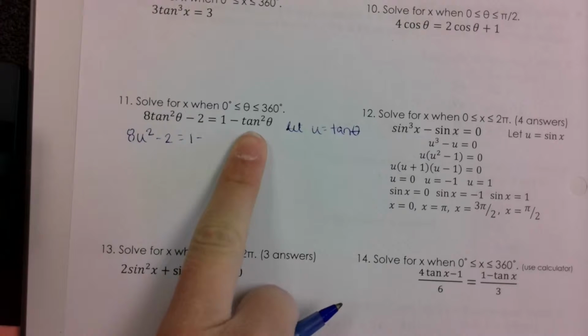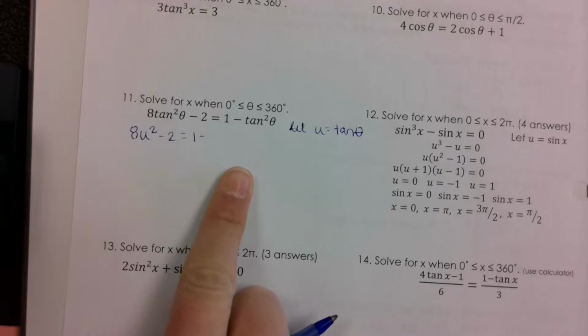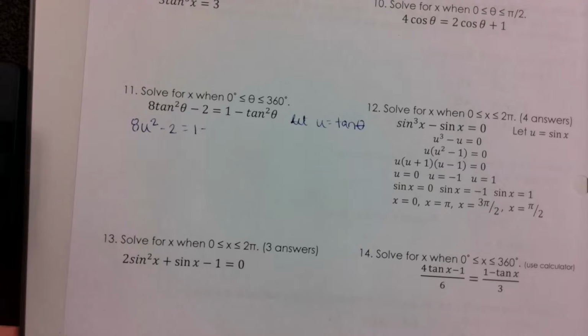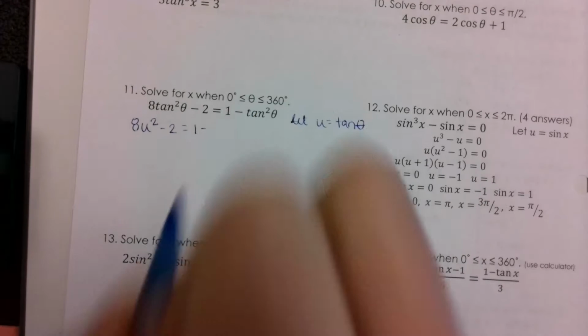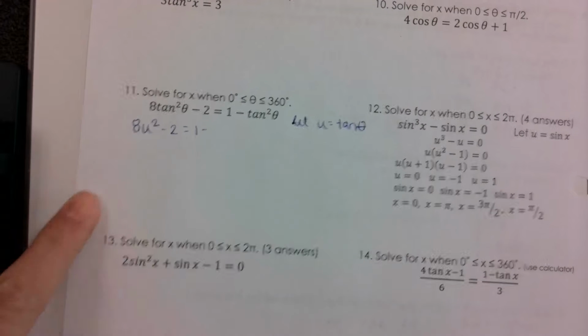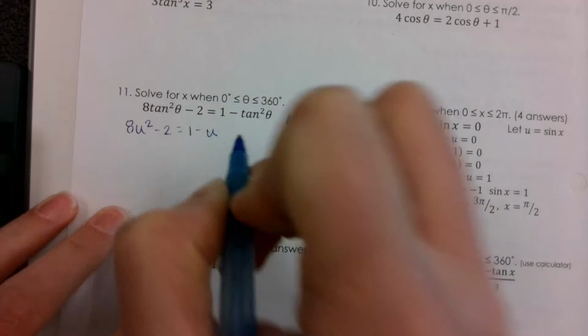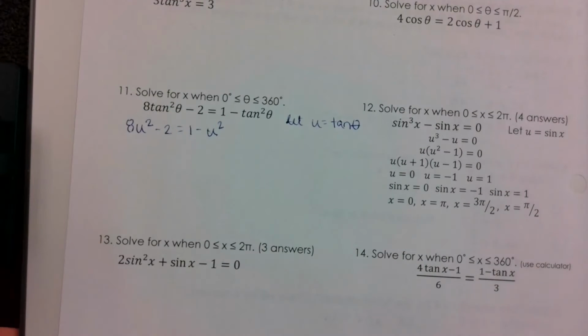We're going to have to end up factoring to solve this, so we don't want to do that. Didn't you say that? Okay, I made that up. That happened in my head. You don't want to make it tangent squared because we're going to have to factor later. So u is tangent, minus u squared. Sorry, I'm putting words in your mouth there.